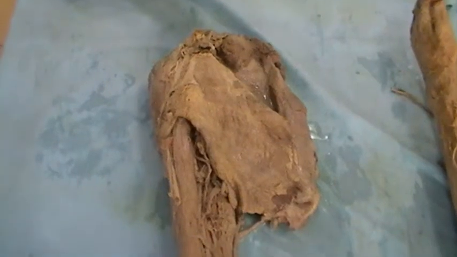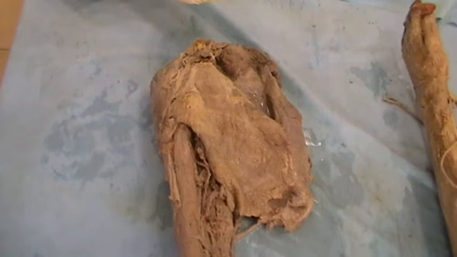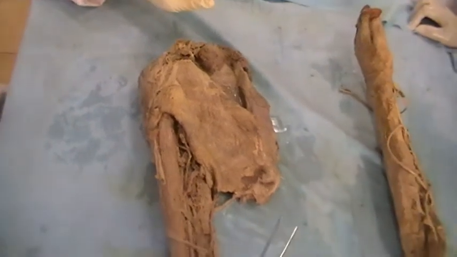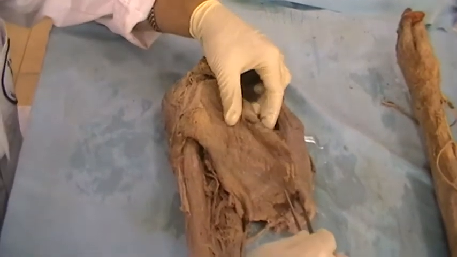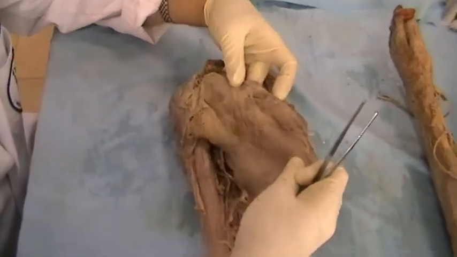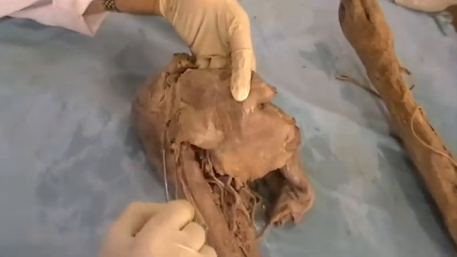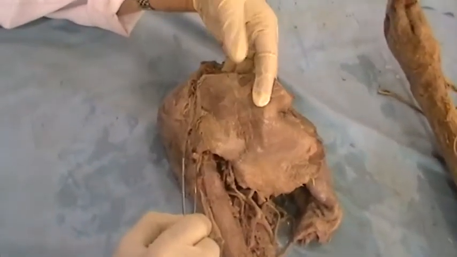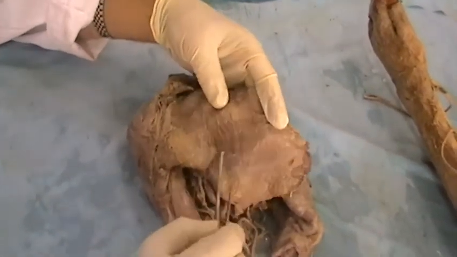The walls of the axilla. We have the anterior wall. And you know the anterior wall, there are two layers. The superficial layer is the pectoralis major muscle, which is inserted into the lateral lip of the bicipital groove. It has two heads, clavicular and sternocostal head.